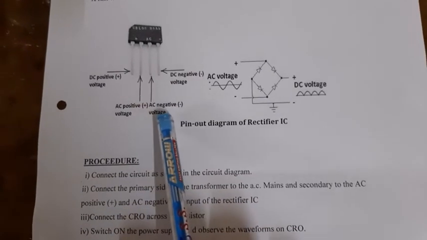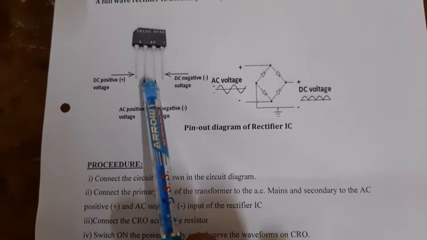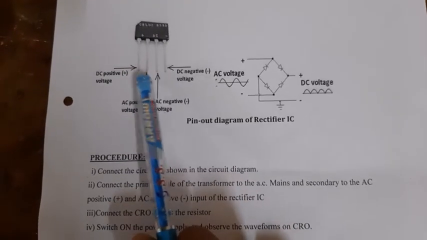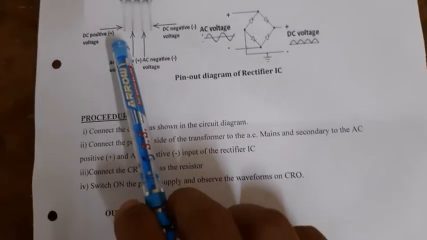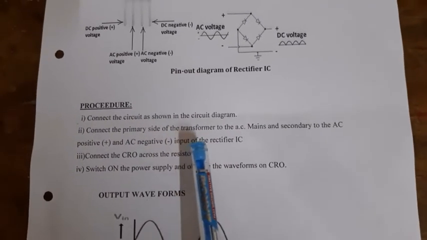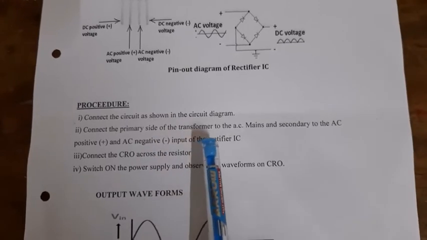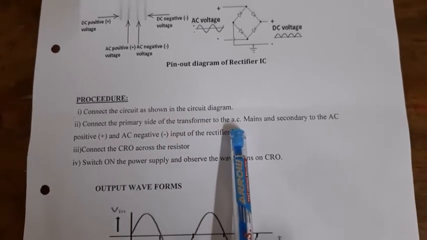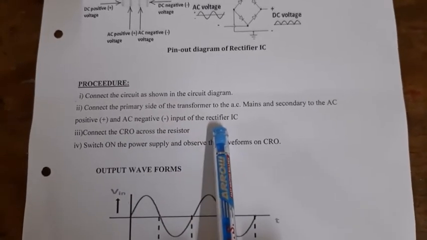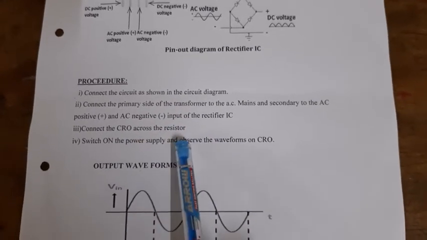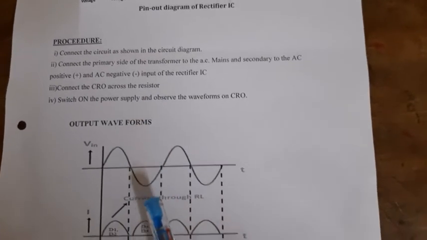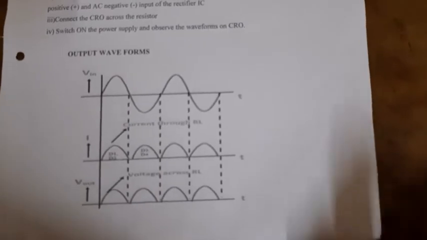So the pin diagram is like this. These 2 pins are used to connect the AC input and these 2 pins are used to observe the DC output. So here the procedure is also the same. After connection, connect the primary side of the transformer to AC mains and the secondary to the AC positive and AC negative input of the rectifier. Then connect the CRO across the resistor, switch on the power supply and observe the waveform. So these are the waveforms which we are going to observe.